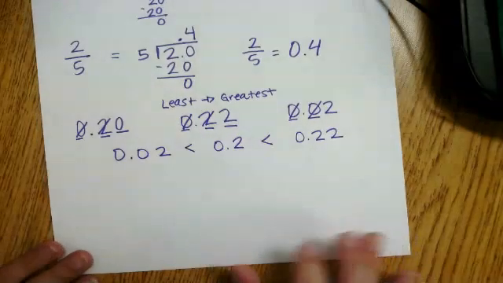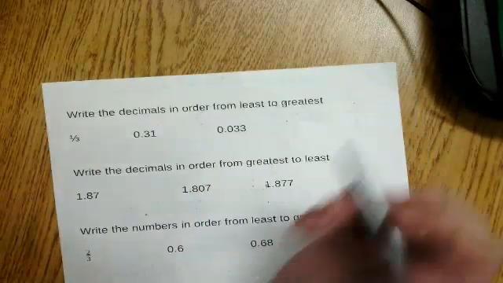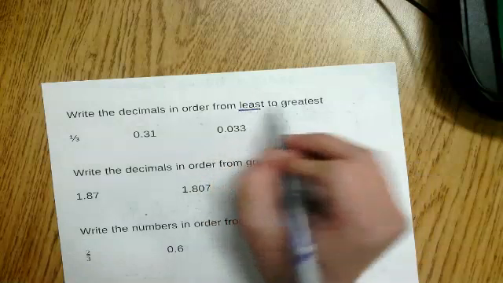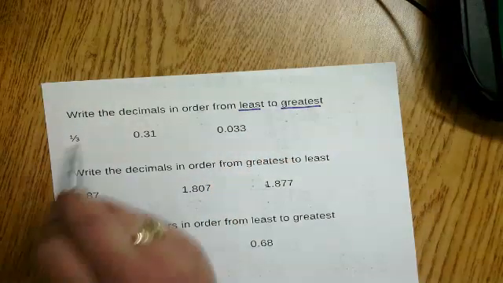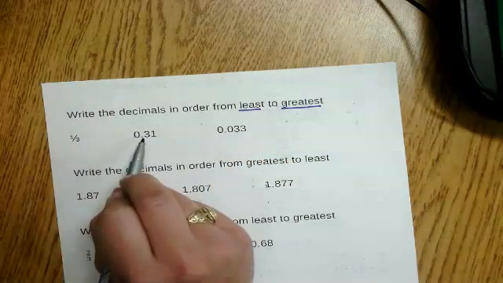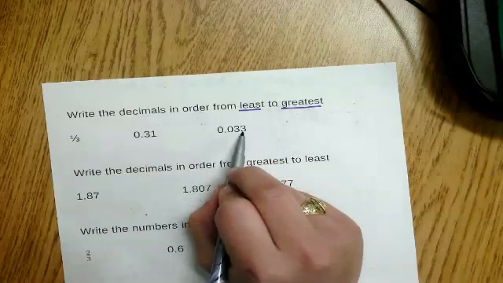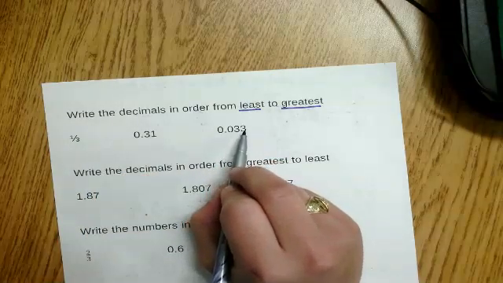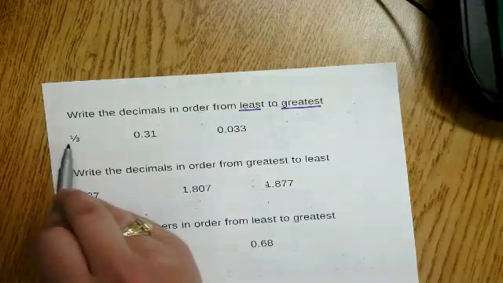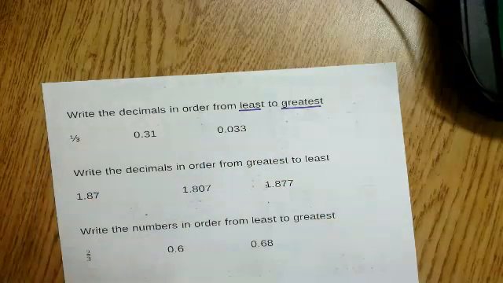Okay, let's look at this side. It says write the decimals in order from least to greatest. We have 1/3, 0 and 31 hundredths, and 0 and 33 thousandths. I want you to pause the video here and try this one on your own. Remember, you have to change 1/3 to a decimal.